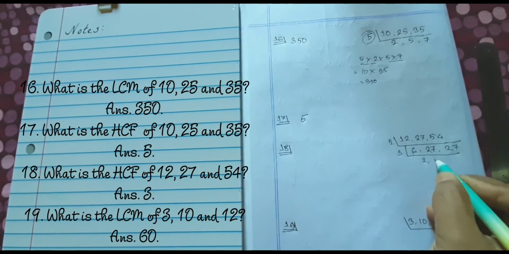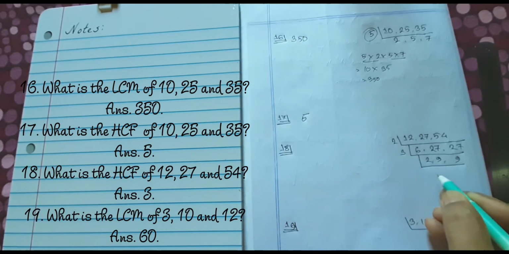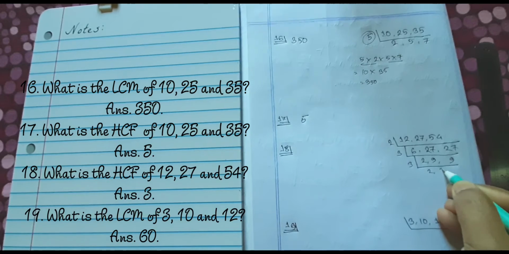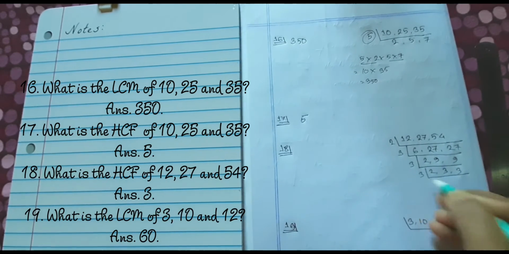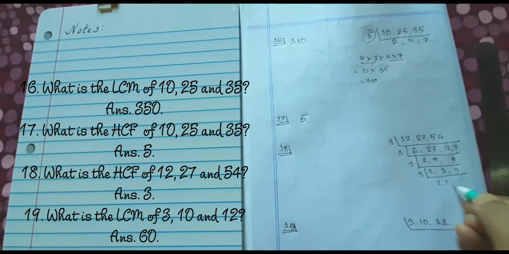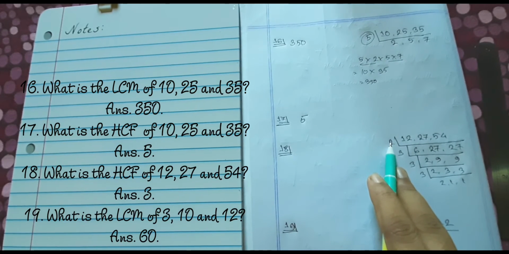This one will go 9 and this one will go 9. Again, we cannot divide with 2, so we'll go for 3. 3 and 3. Oh my god, another time. Because I can divide these 2-digit numbers, at least 2 numbers at least, this is why I'm going. Okay, now you can see LCM. We are talking about LCM.